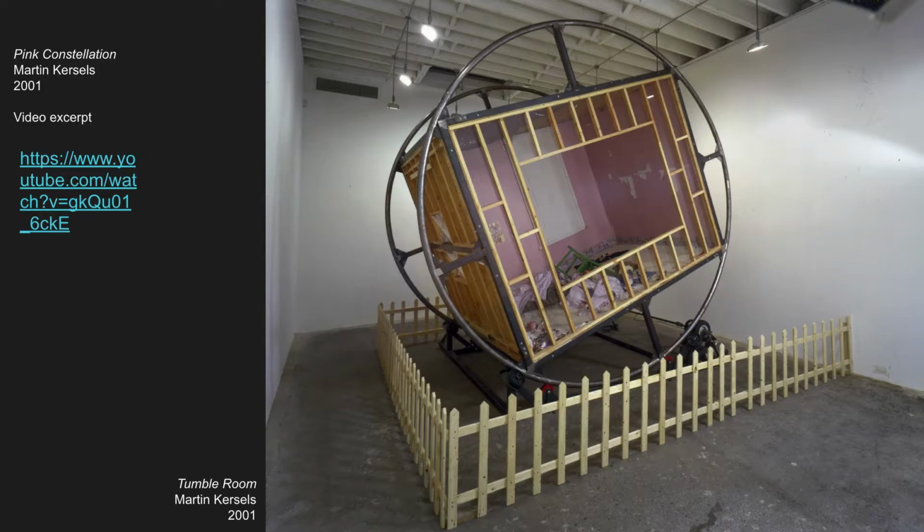Sometimes sculptures, certainly ones of a certain size, can only exist in certain spaces. And so this object really walks the line between what's called sculpture and installation art.